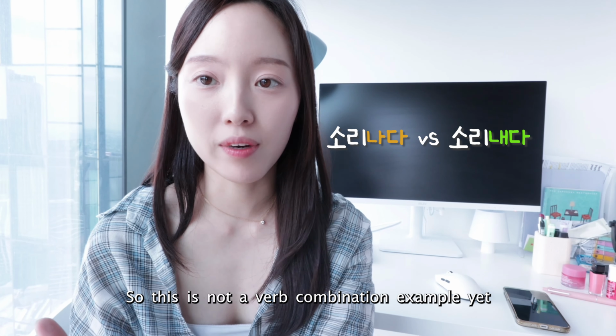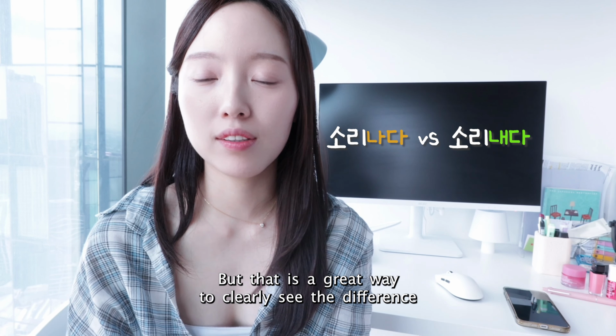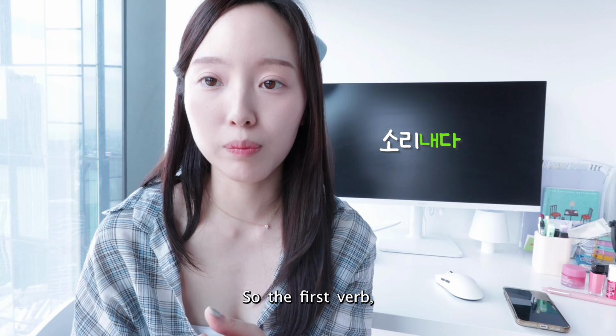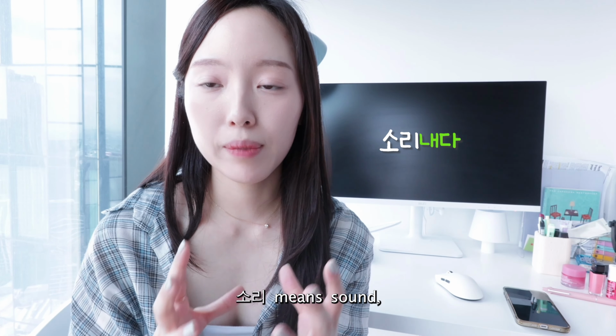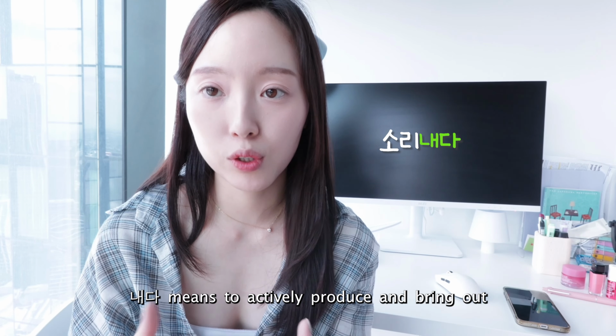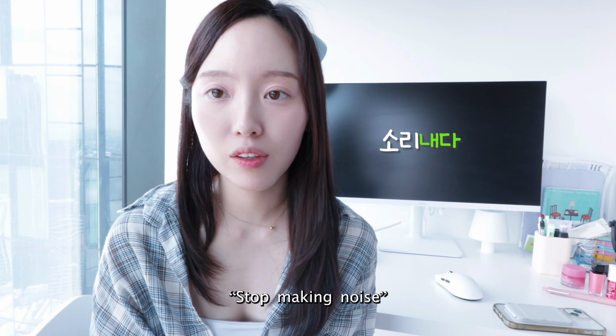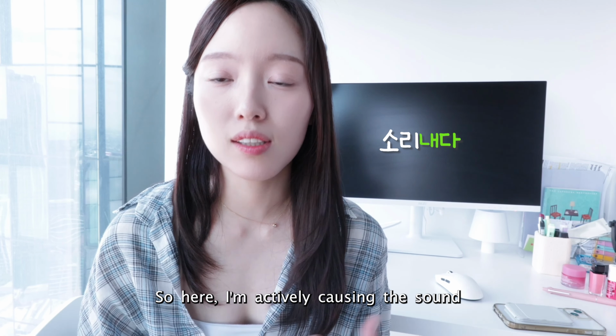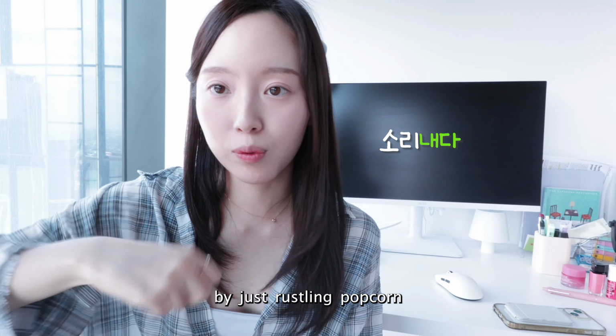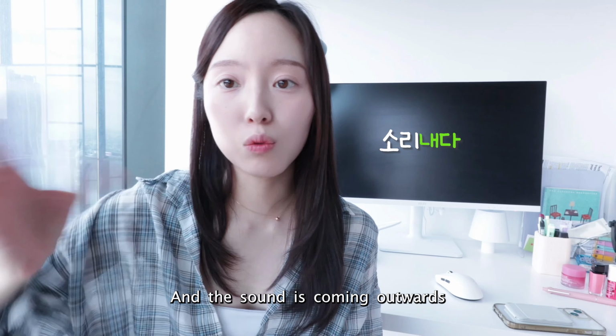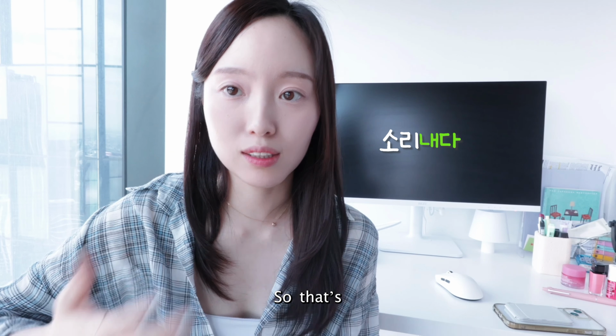So I'll show you this example, 소리 나다, 소리 내다. This is not a verb combination example yet, but it is a great way to clearly see the difference. The first verb, 소리 내다. 소리 means sound. 내다 means to actively produce and bring out. So 소리 내다 is used when someone actively makes sound. For example, I'm sitting in a movie theater and I keep rustling my popcorn. Then the friend next to me might say, 소리 좀 내지 마. Stop making noise. Here I'm actively causing the sound by rustling popcorn, and the sound is coming outwards because of my action. So that's 소리 내다.